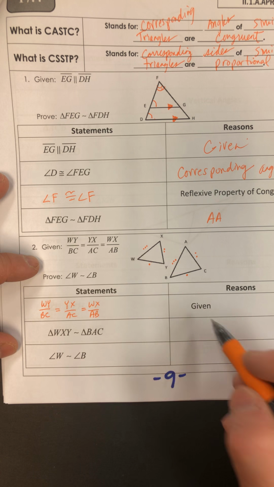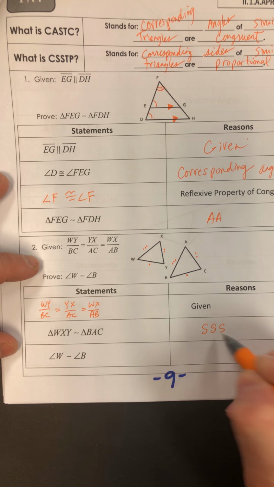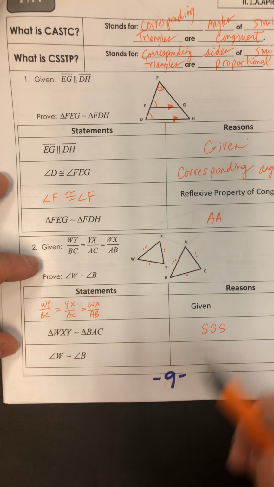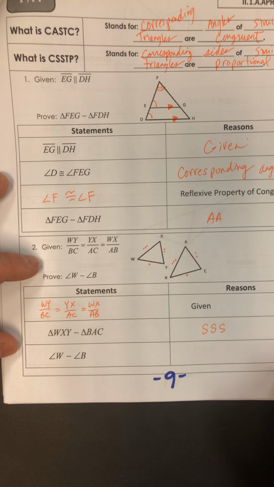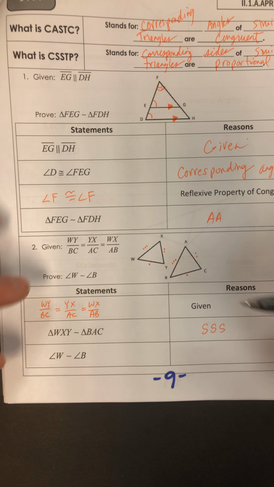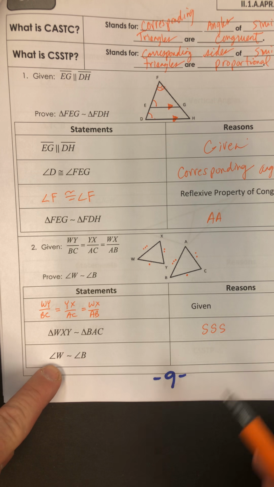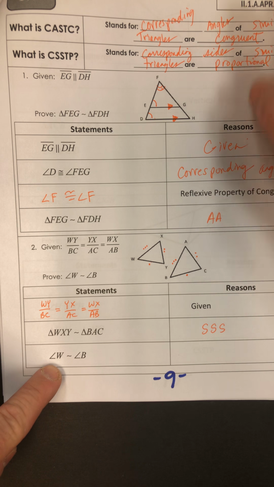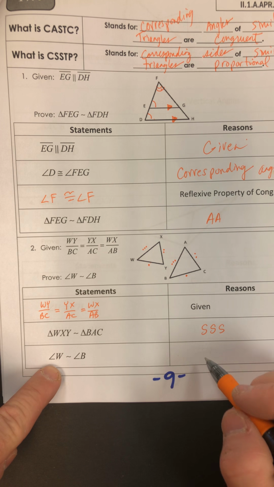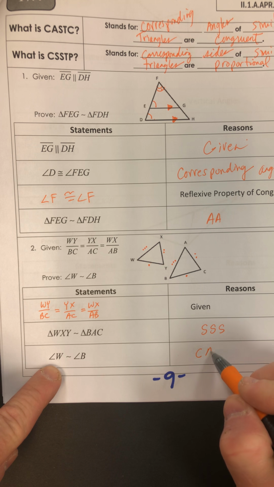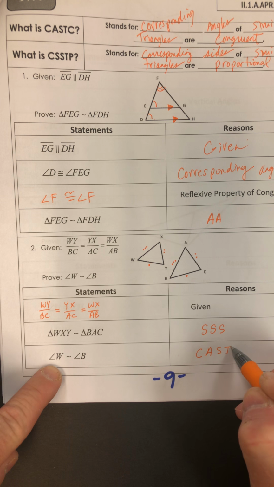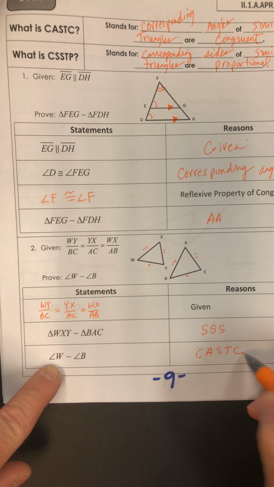They should be similar because of side-side-side similarity, because all three sides are proportional to the three sides of the other one. So now because these triangles are similar, how can we say angle W is congruent to angle B? Well, that's from our statement up here at the beginning. Once the triangles are similar, the corresponding angles of similar triangles are congruent.